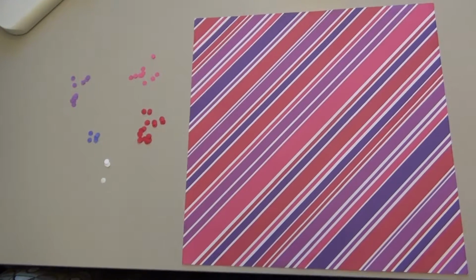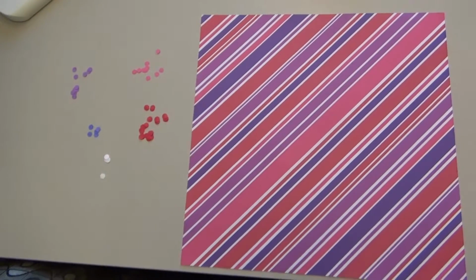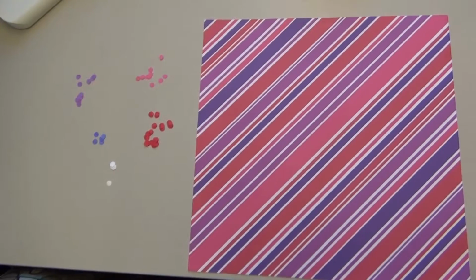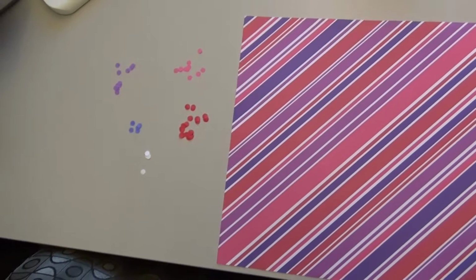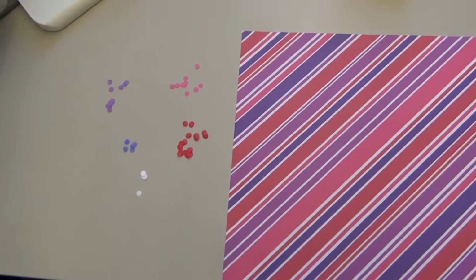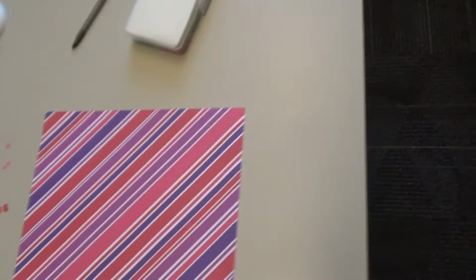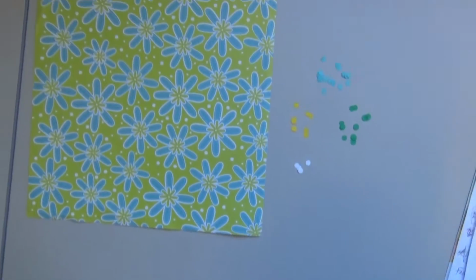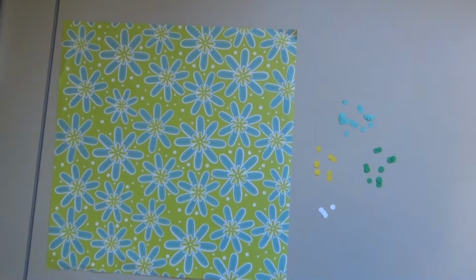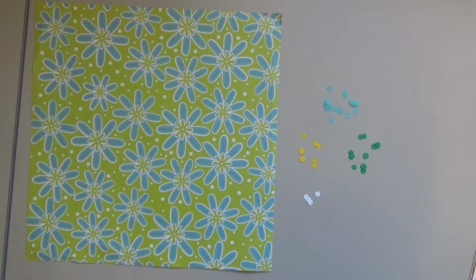Okay, here I'm showing you two examples of what might be left after 3 rounds of reproduction. So for this particular scrapbook paper, that's what I ended up with, which makes sense, right? And then for this particular scrapbook paper, this is what I ended up with. Okay, now sometimes it may not actually match.